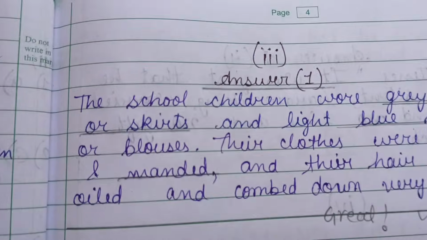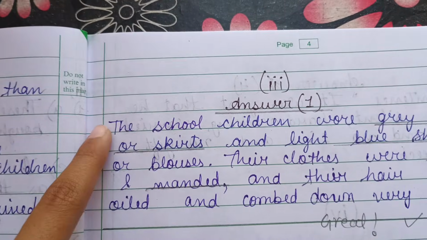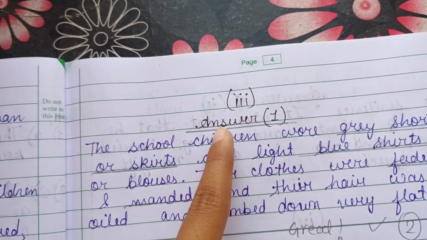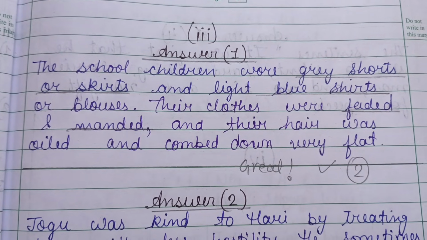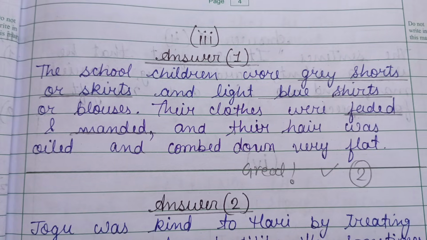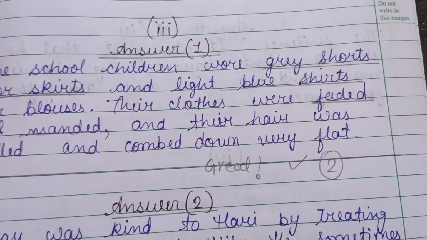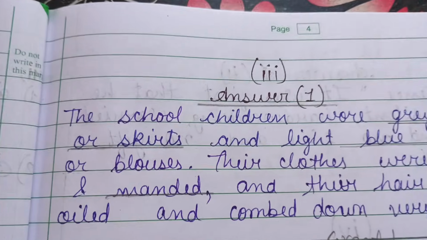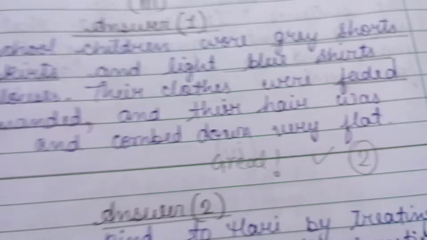After that you have to start writing the answers from here. It's up to you whether you write the answer number over here or here, but it will look very neat if you write over here. You have to write at least 3 to 4 lines. I have written more than that, but you have to write at least 3 to 4 lines, and whatever the question is asking, you have to answer within that only. Now you have to underline the keywords as well, then only you will get 2 on 2.